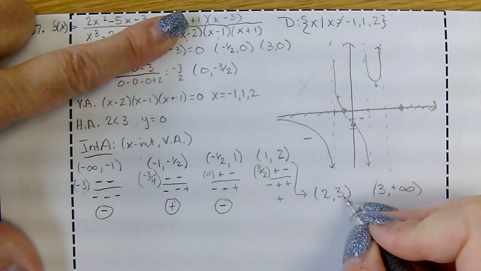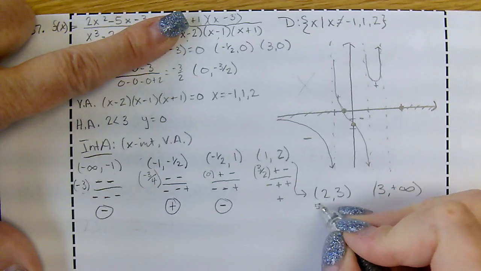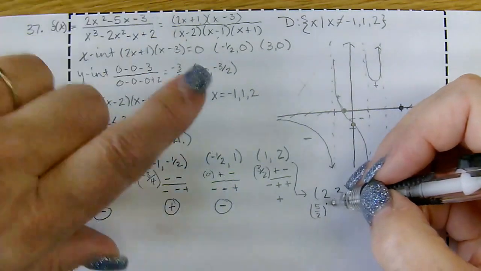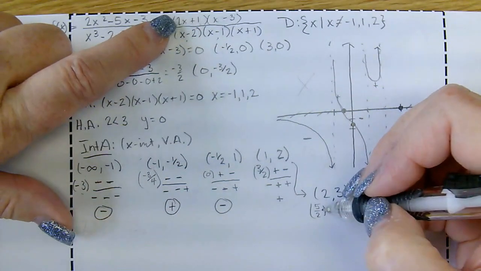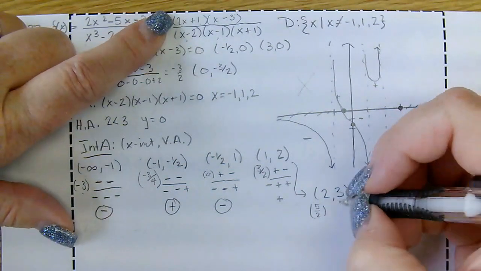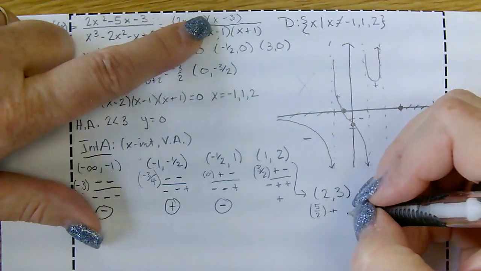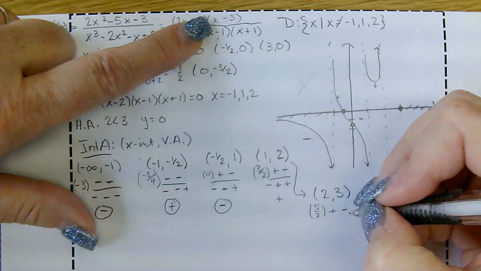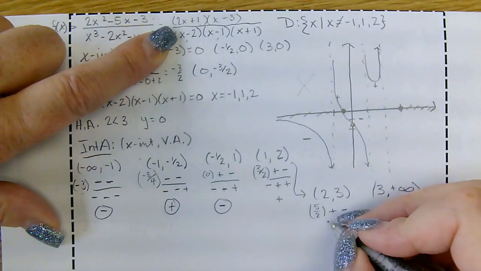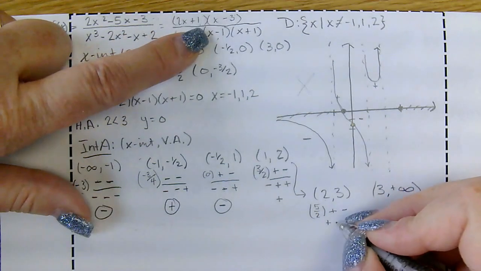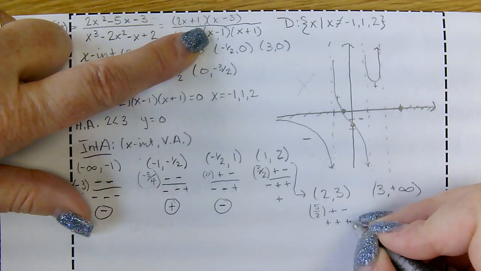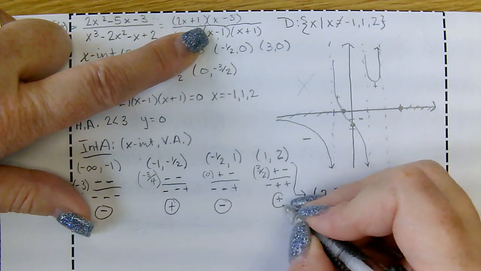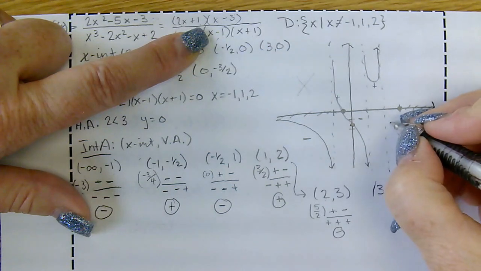So a number between 2 and 3 is 2.5, which would be 5/2. Again, really lucky I don't care about the answer. 5/2 is positive in this first quantity right there. It's going to be positive. In the second, 5/2 is smaller than 3, so that's going to be negative. 5/2 is bigger than 2, so that'll be positive, and positive in the next, and positive in the next. I have an odd number of negatives, so the whole thing is going to be negative. So I'm going here.